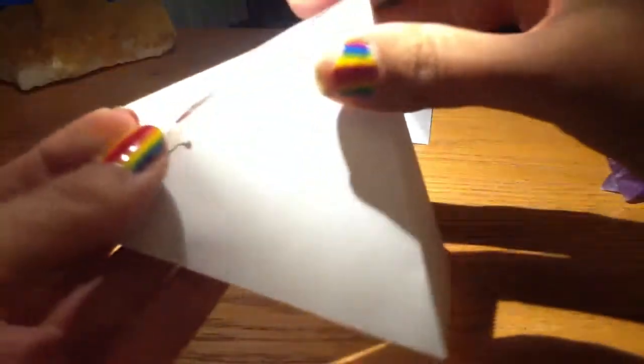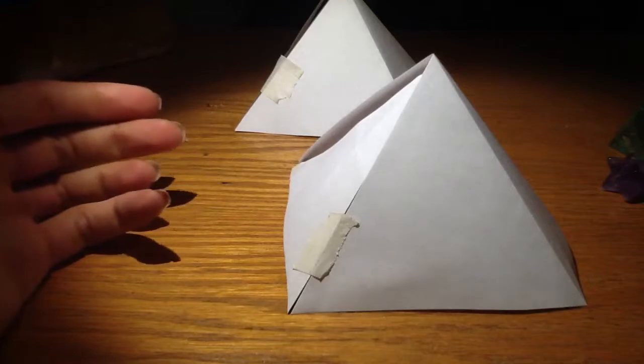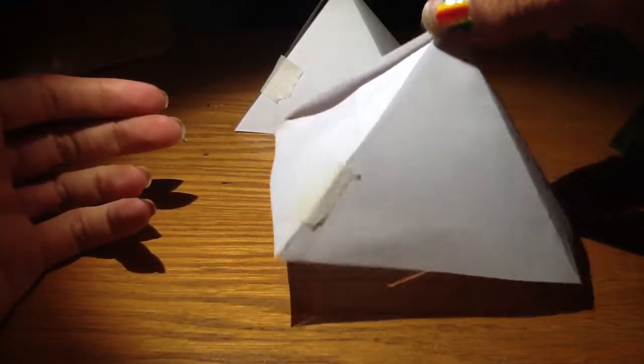Beautiful little. Now we have two of these beautiful pyramids, and of course they don't have bottoms because the two bottoms stick together like this.